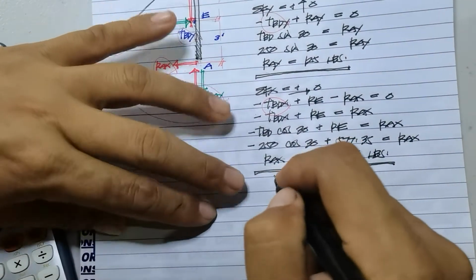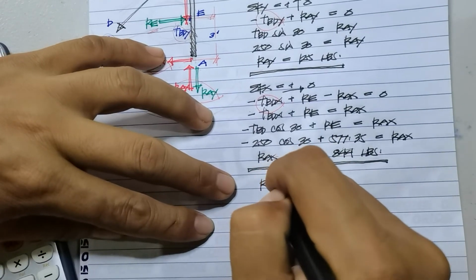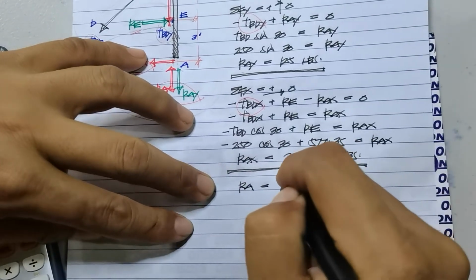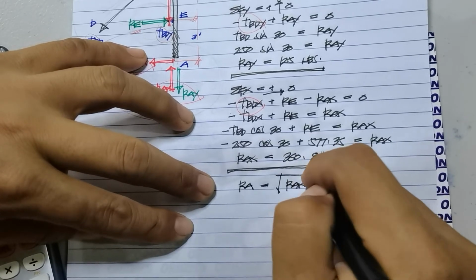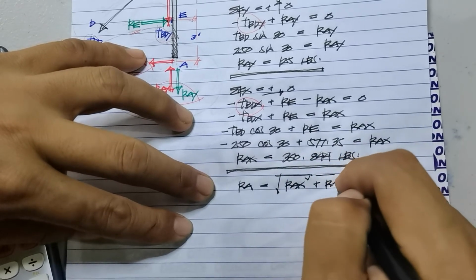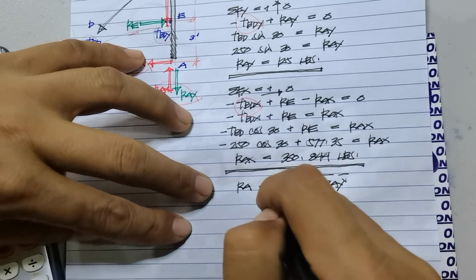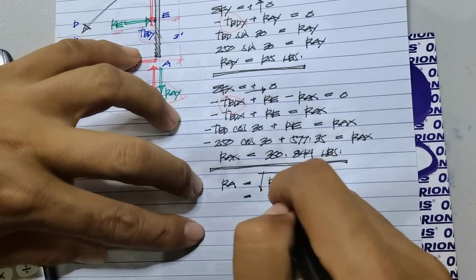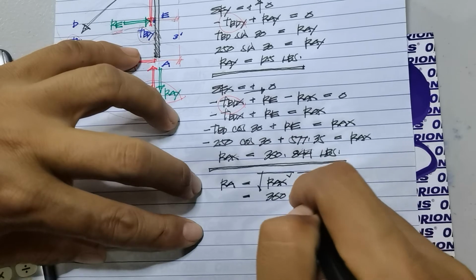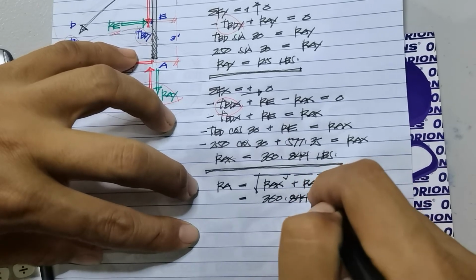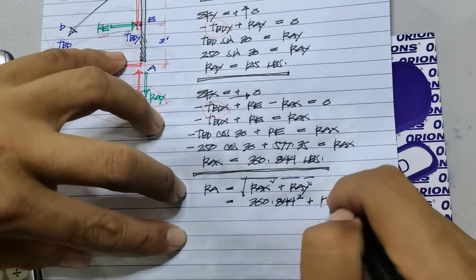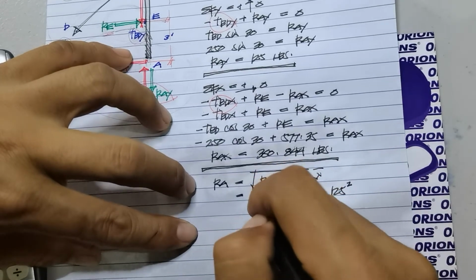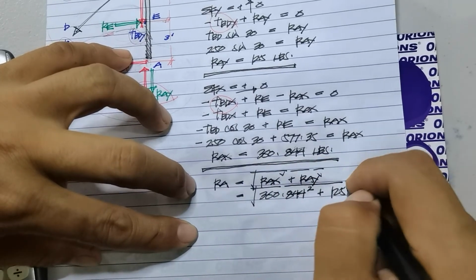So, lumalabas, RA, you have square root ng RA of X square plus RA of Y square. So, RA of X, you have 360.844 square plus you have 125 square. Kuhanin natin yung square root.